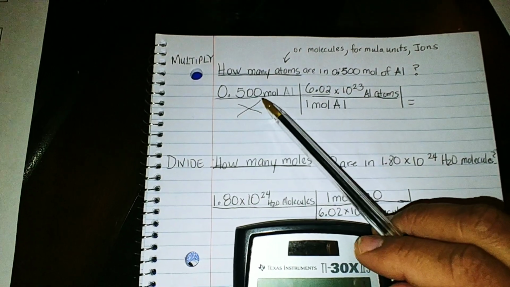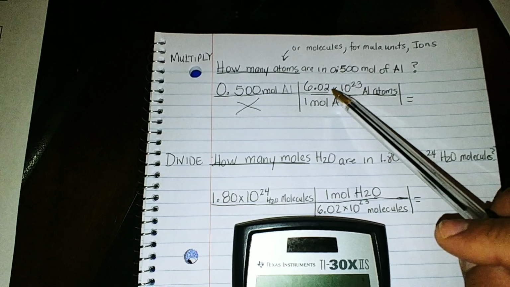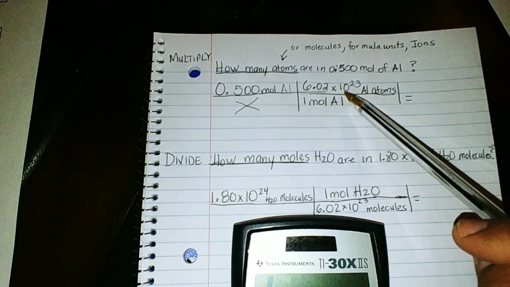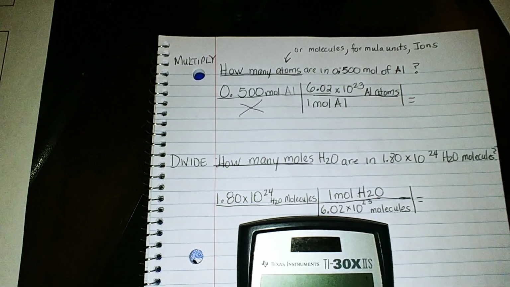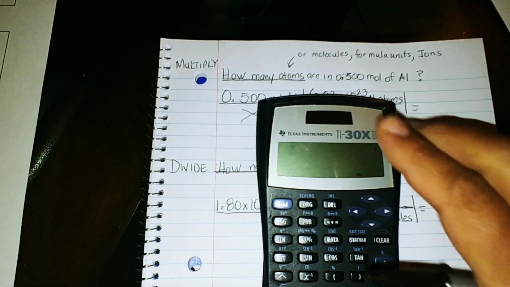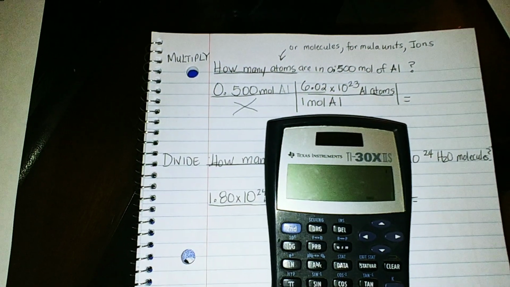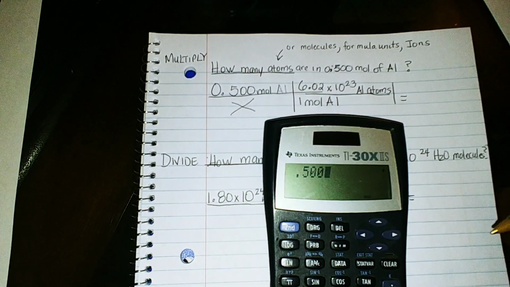So in this case, we're going to multiply 0.5 times this number. This is not a multiplication; this is just the number in scientific notation, if you would have seen the notes. As I enter it into the calculator, I'm going to put 0.500. And by the way, these calculators, you'll find them in the boxes in the front of the classroom.